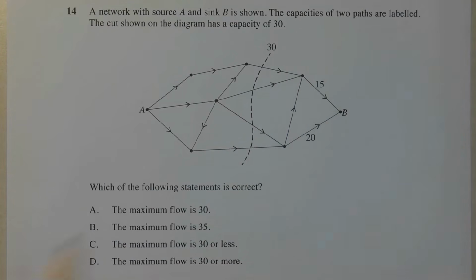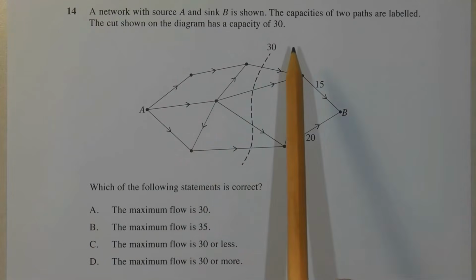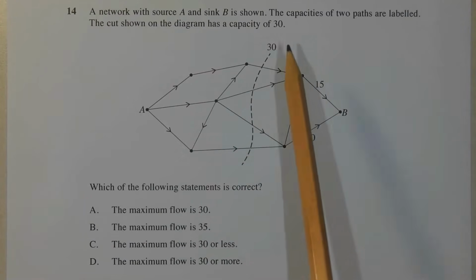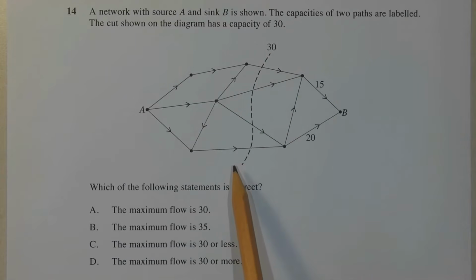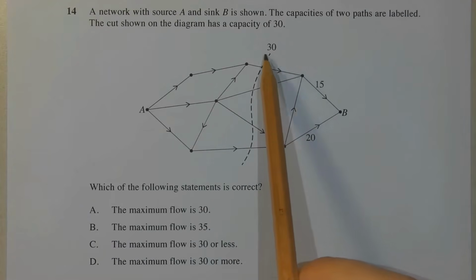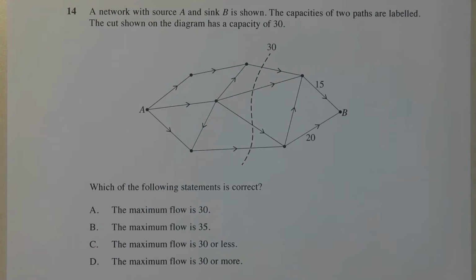Going back to the cut, we're not told whether it's the minimum cut or not. Now, if this was the minimum cut, this would represent the maximum flow. Therefore, the maximum flow in that case would be 30. But since we're not told whether this is the minimum cut or not, there may exist a cut somewhere else on the network with a lower capacity than 30. Let's say, for argument's sake, 25.